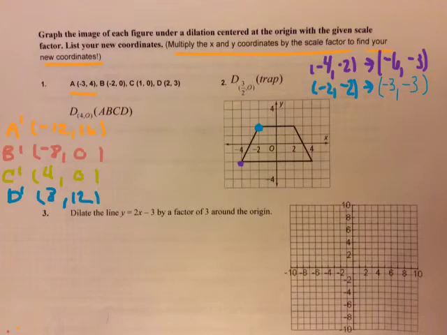Our next point, this guy right here, is 2, 2. So we multiply that by 3/2, we get 3, 3. And then lastly, for this point, we have 4, negative 2. So multiply both of those by 3/2, we get 6, negative 3.